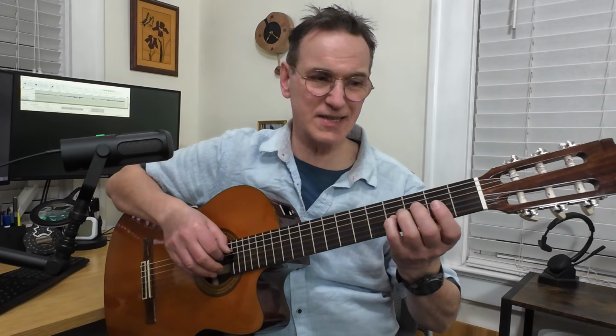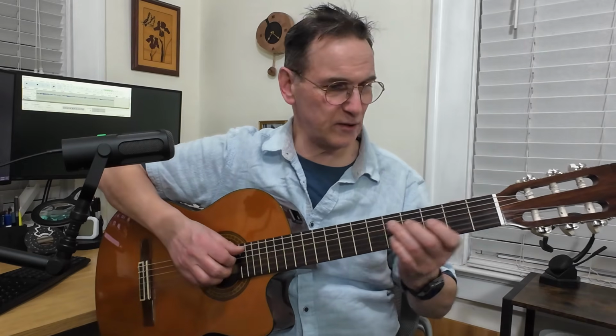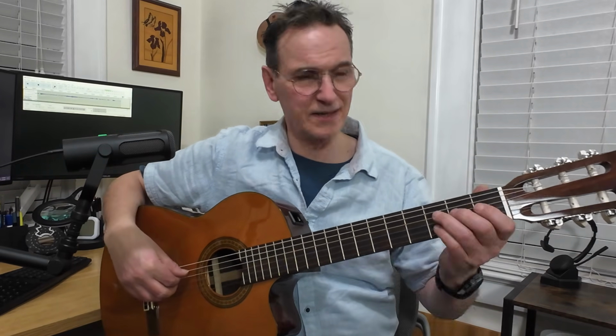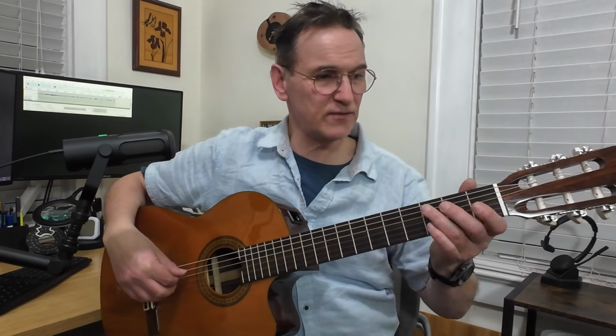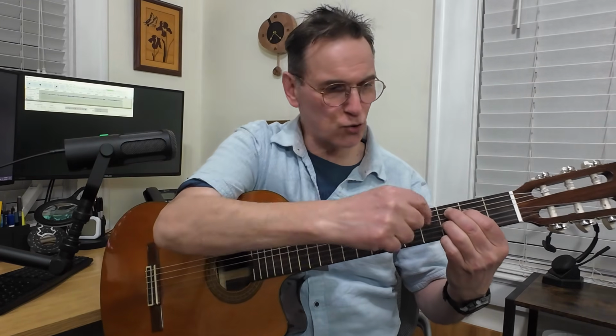In this case, C is there on the 3rd string, and I can go down there to the B flat, or the A sharp, however you want to look at it. So that's how typically you would play a C7 chord. And notice you've got 1st, 3rd, and 7th right there, which is a very useful little triangle of notes there.